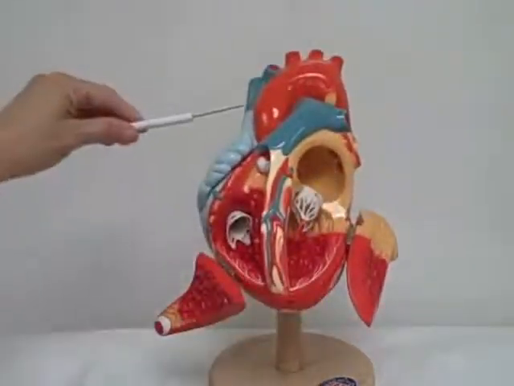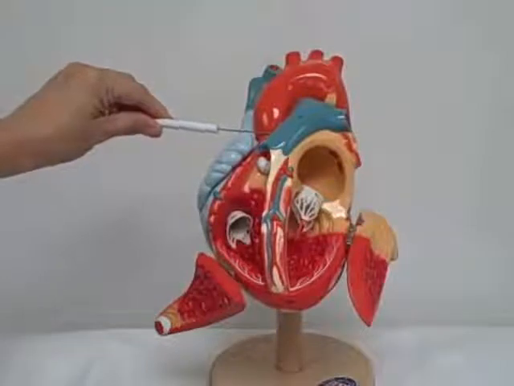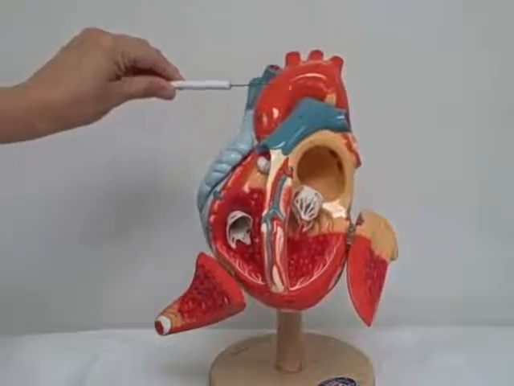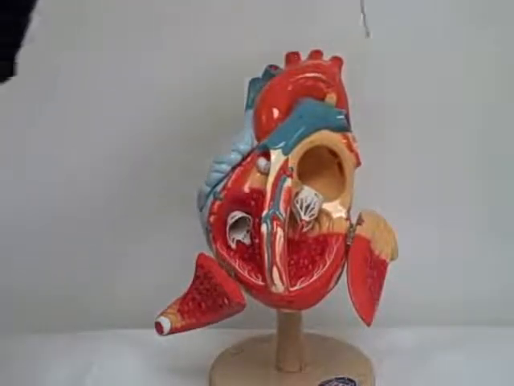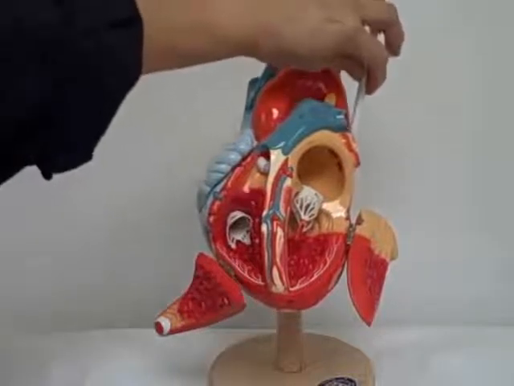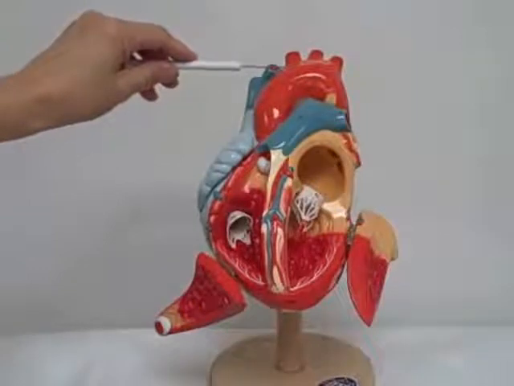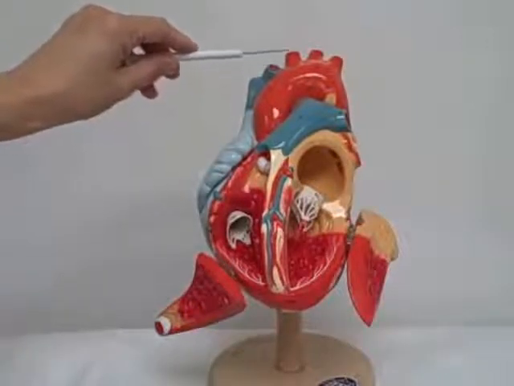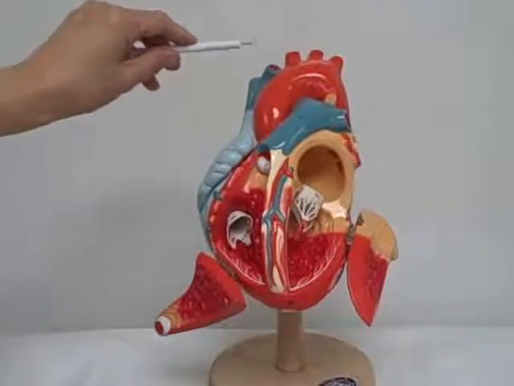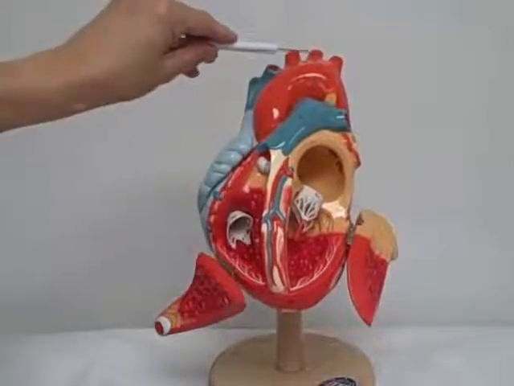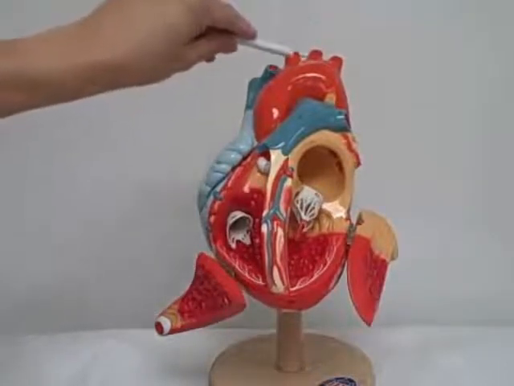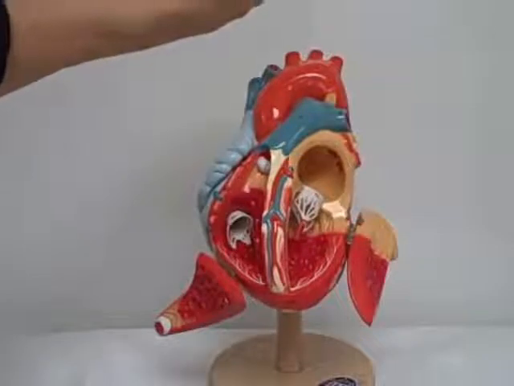And as we saw already earlier, the aorta is divided into the ascending aorta, the aortic arch, towards the descending aorta. Blood vessels branching off this area are the brachiocephalic trunk, the left common carotid artery, and the left subclavian artery.